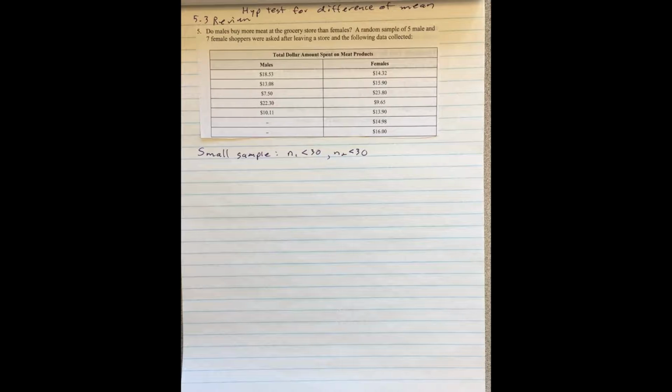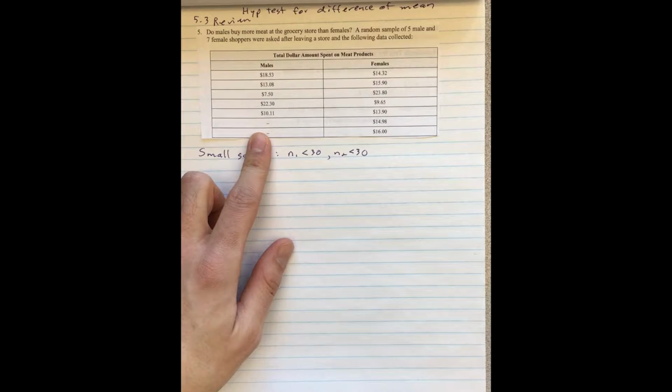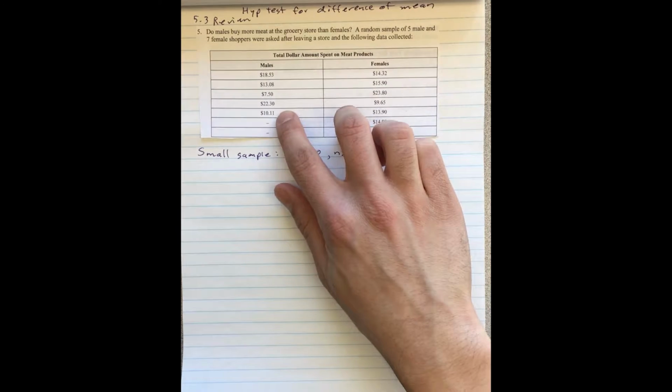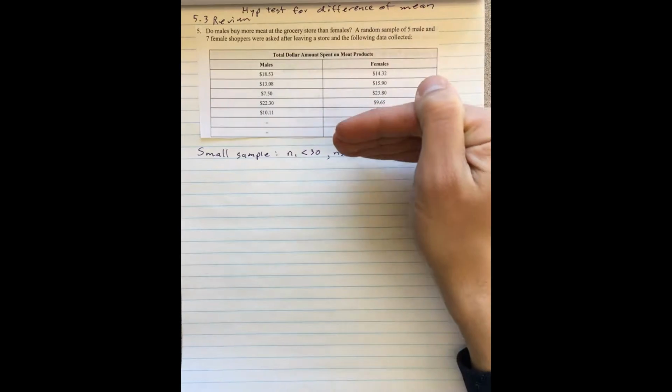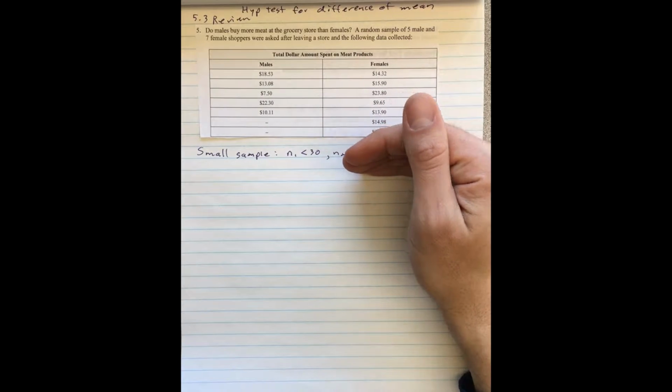All right, everybody. Here's the second hypothesis test for difference of mean. This is going to be an interesting video because in this case, instead of having the standard deviation and the sample mean given to you, you're given a table. So I'm going to show you, and you're going to have to follow along as I figure out the sample means and the sample standard deviations for males and females.